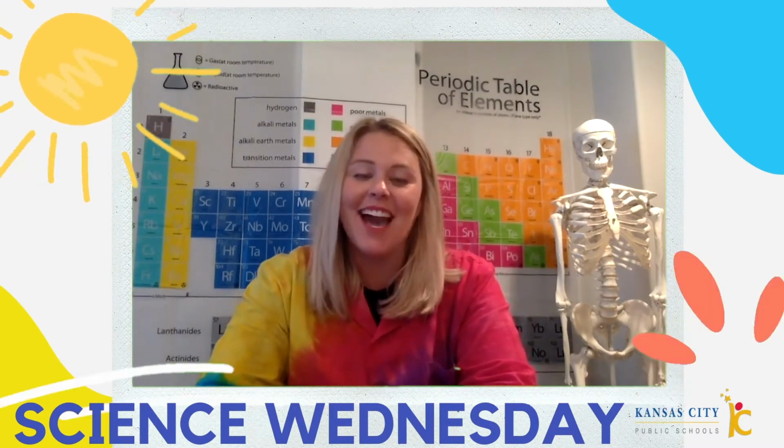Okay, scientists, so we're back inside after testing out the ice cubes and after testing out the solar beads. We found that the ice cube in the sun melted faster than the ice cube in the shade. And we can say that's because the sun causes the direct heat to go to the ice cube and melt faster than the ice cube that's in the shade getting the indirect sun.